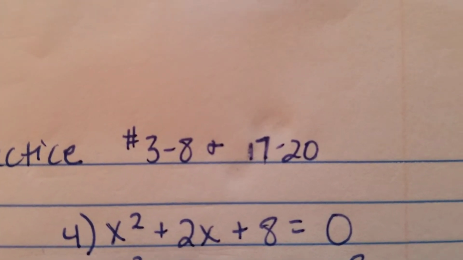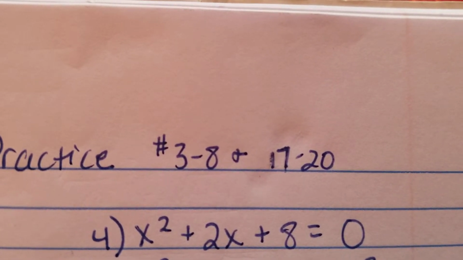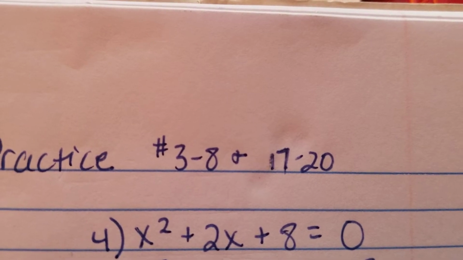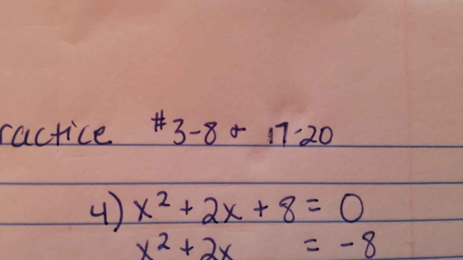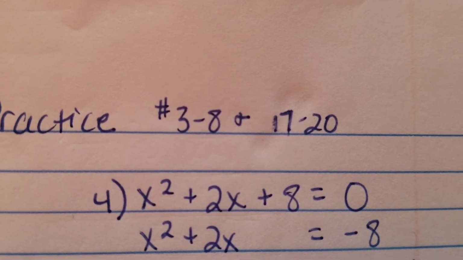All right. Number 4, let's see if I can get this more steady. We have x squared plus 2x plus 8 equals 0. Again, we want to move the constant to the right. So x squared plus 2x equals negative 8.